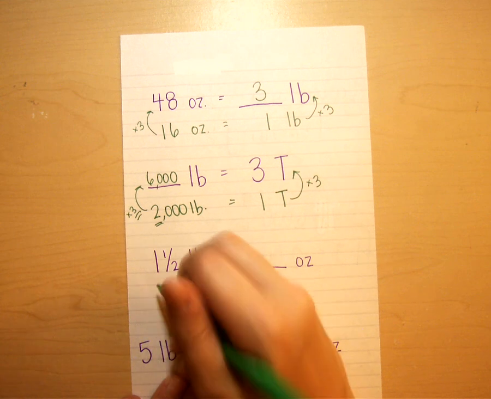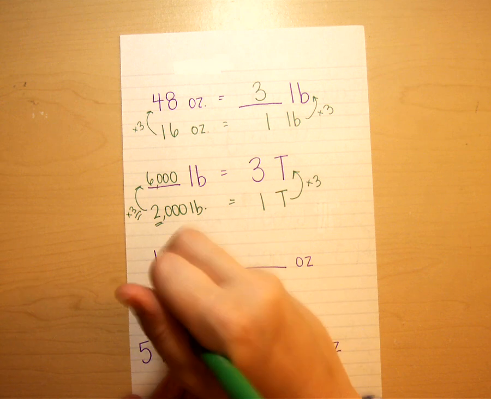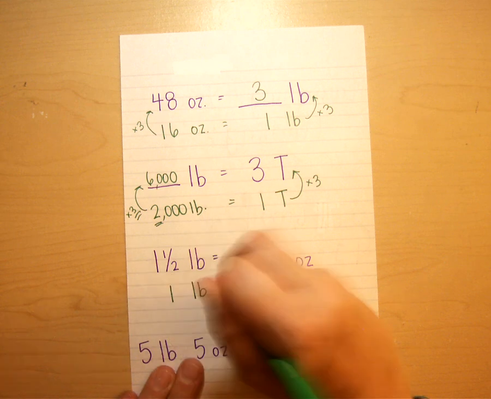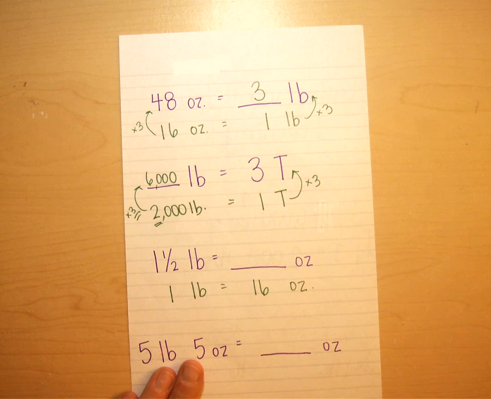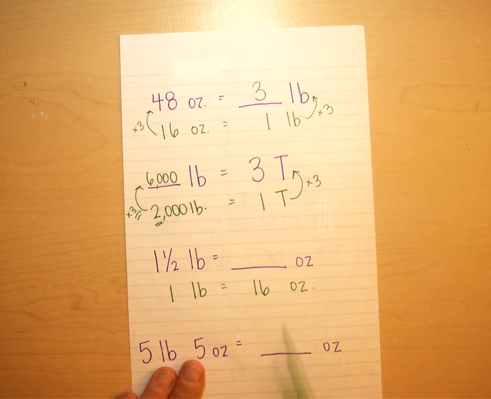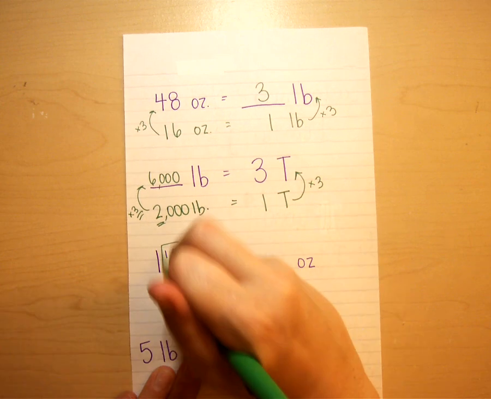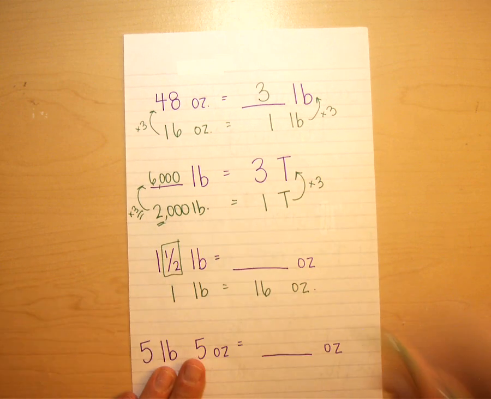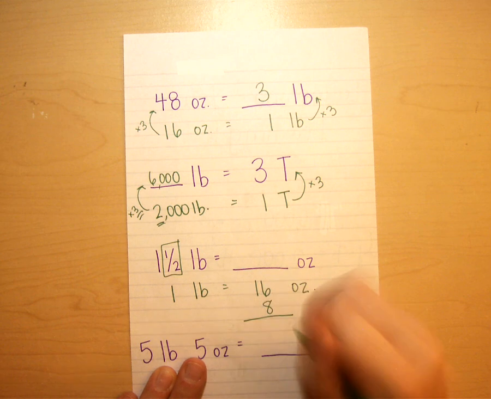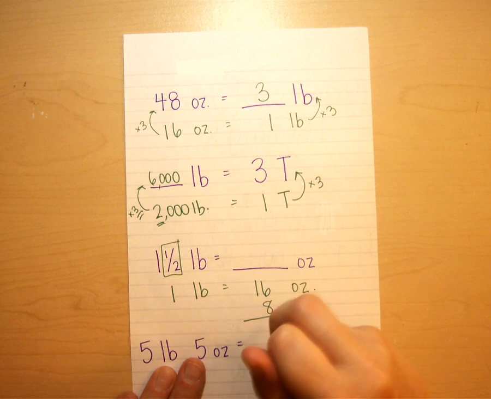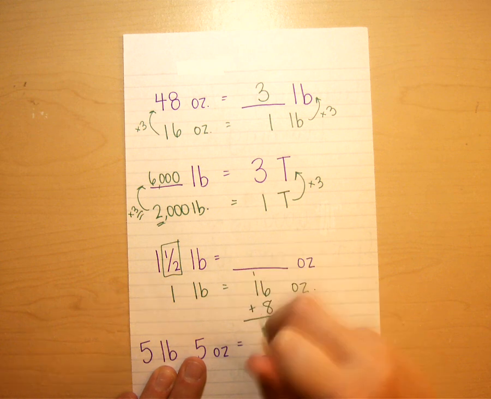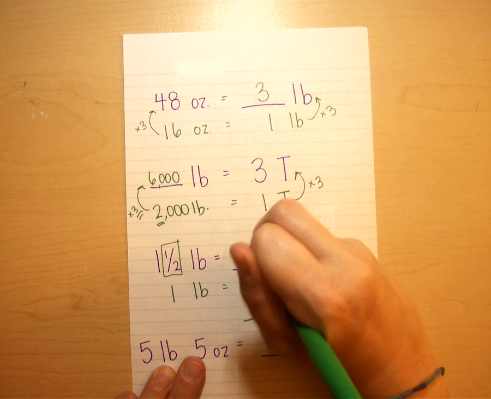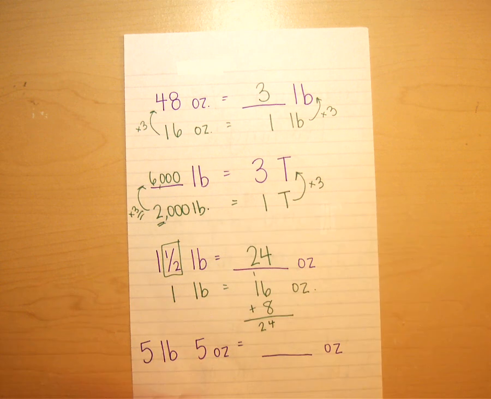Here I've got 1.5 pounds. So I know that 1 pound is 16 ounces. So if I know 1 pound is 16 ounces, I'm going to solve this one a little bit different. I'm going to kind of break it apart. Then I think, well, what would be half of a pound? Half of a pound would be 8 ounces. So I think, well, 8 plus 16. So that would be 24 ounces.